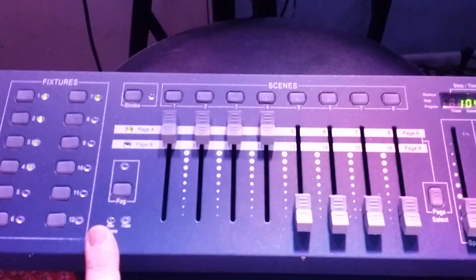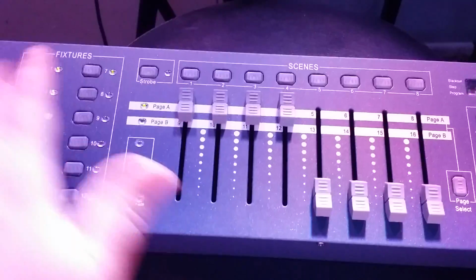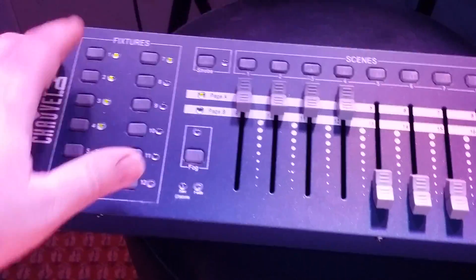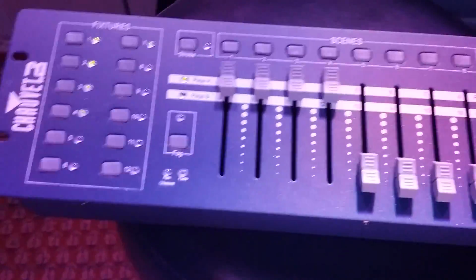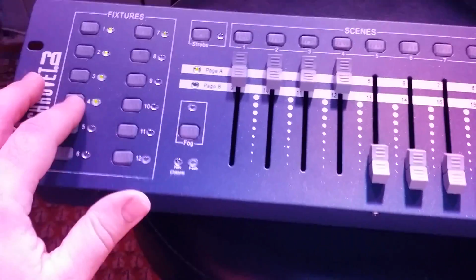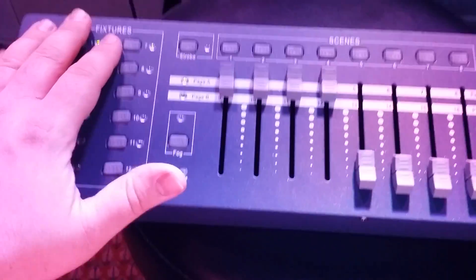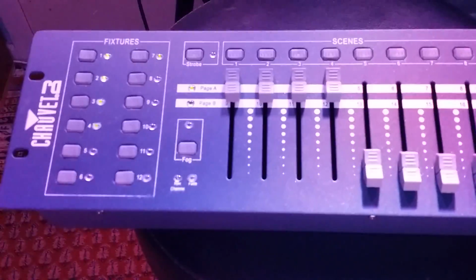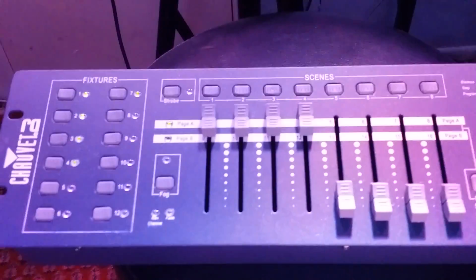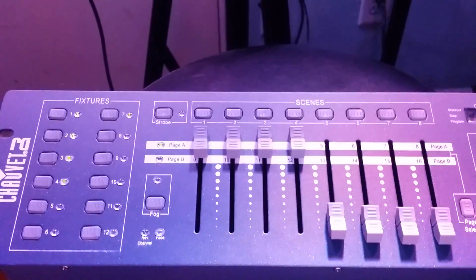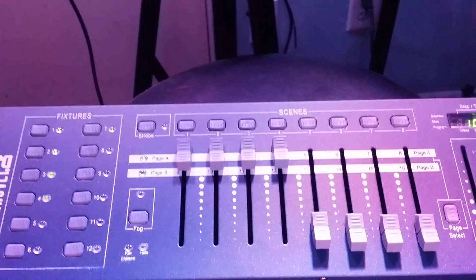And by doing the math in this, basically what you do is you do 1 plus 16 equals 17, which is where your starting address for fixture 2 is 17. Now, 3 is 33, 4 is 49, 5 is 65, 6 is 81, then 97, and 113, etc. So you just go on through that. And that's how you will program your lights to your board.